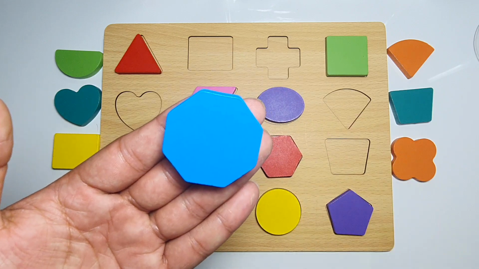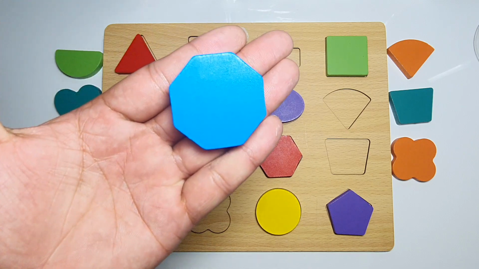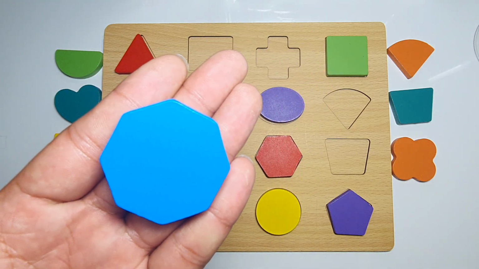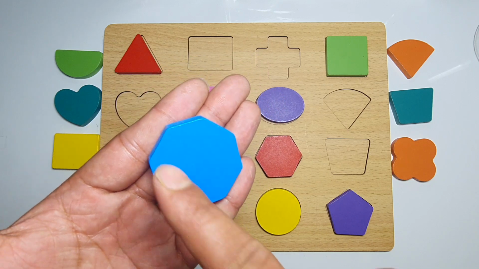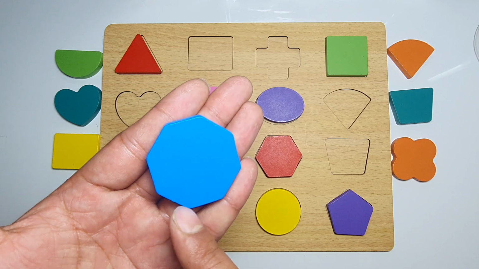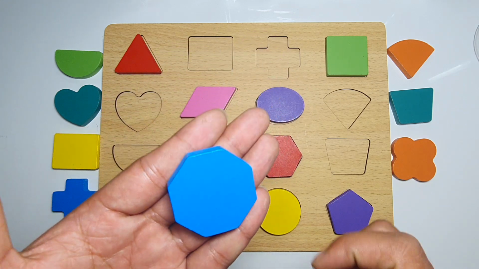Which color is this, kids? It's blue. Blue octagon. It has 8 sides. 1, 2, 3, 4, 5, 6, 7, 8. Blue octagon.